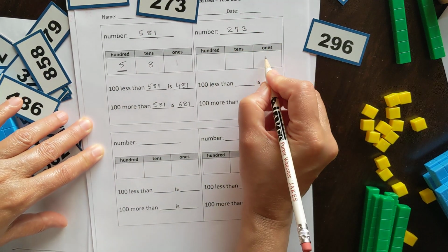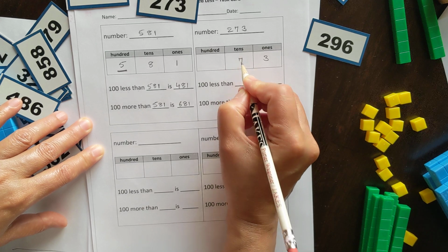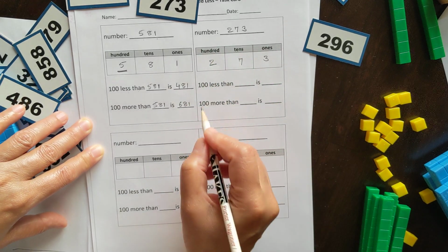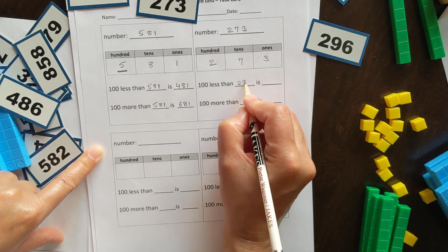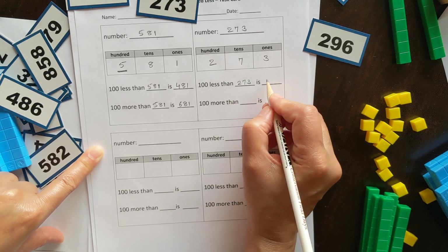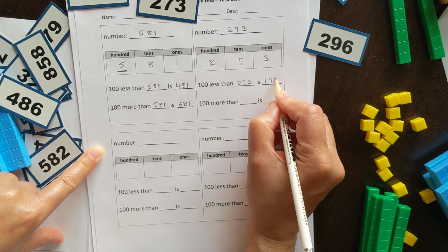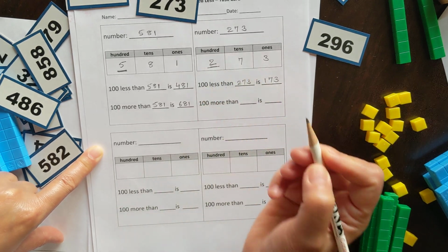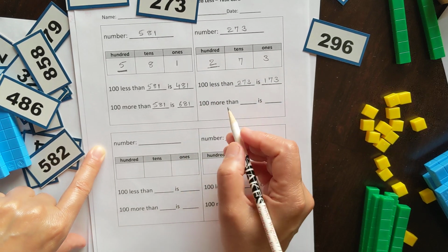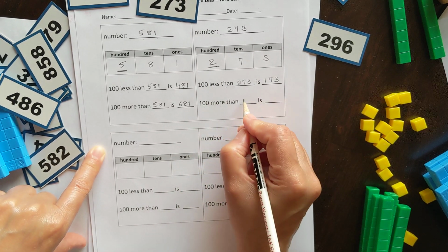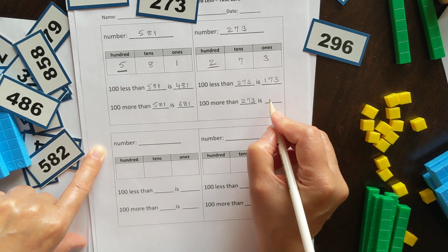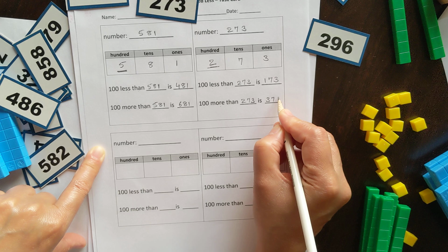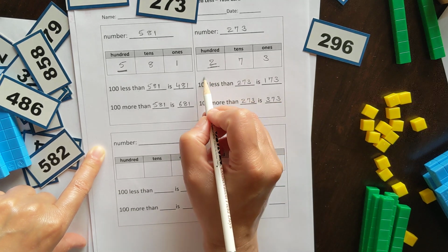273, 3 ones, 7 tens, and 2 hundreds. 100 less than 273 is 173, because 2 is reduced to 1. 100 more than 273 is 373. 2 plus 1.